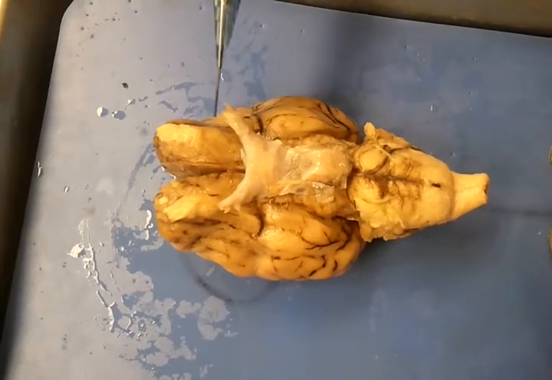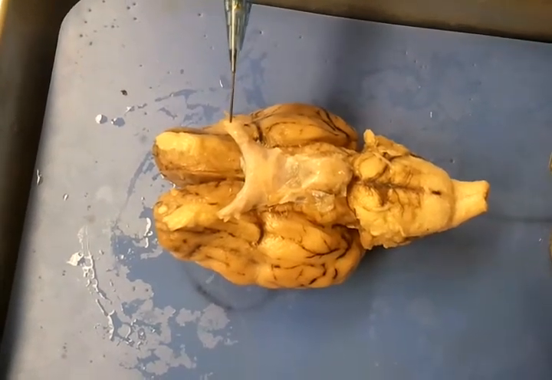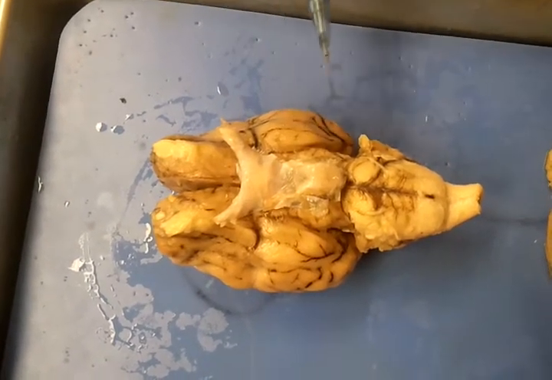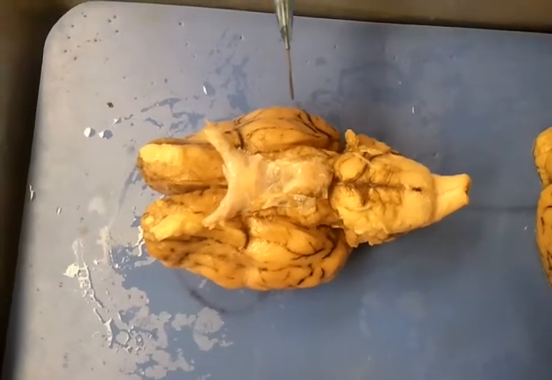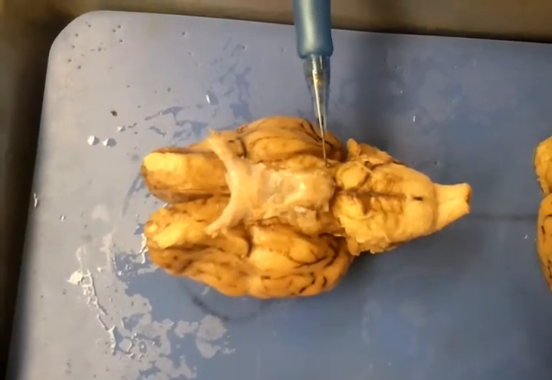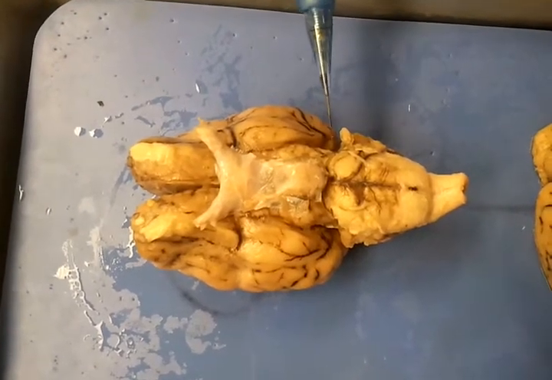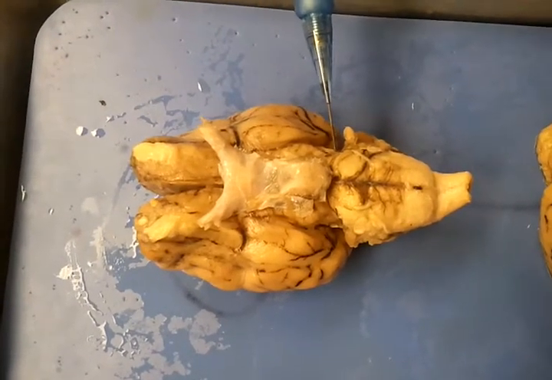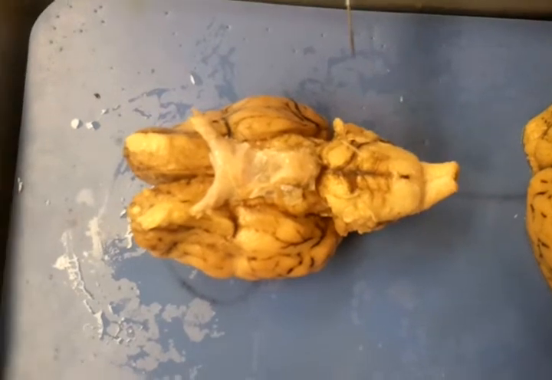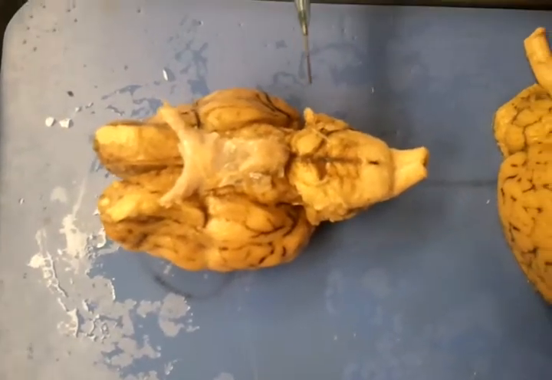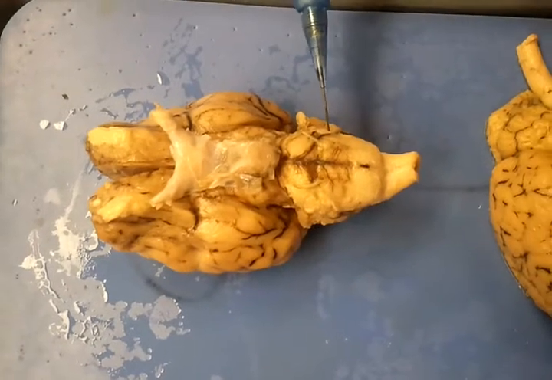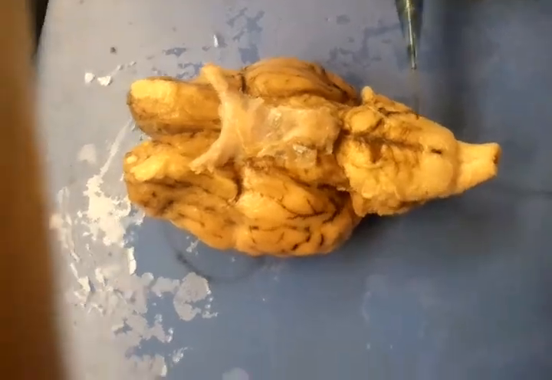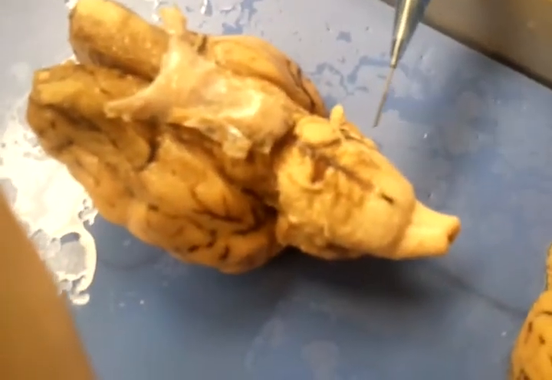And then we also have on each side the optic nerve, which is right here, which is nerve number 2. And then we move down a little bit, and we have the oculomotor nerve, like I said, which is nerve number 3. And then in this location right here would be the trochlear nerve, which is nerve number 4. And then we go down a little bit more, and then we have the abducens nerve, which is not really visible on this, but it would be in this area right here, and the abducens nerve would be nerve number 6.